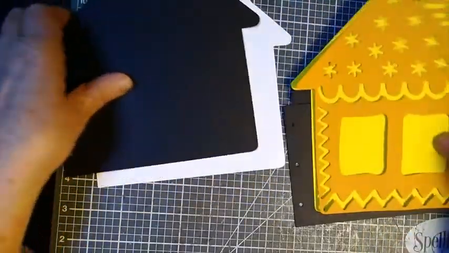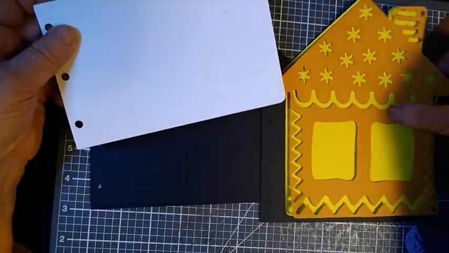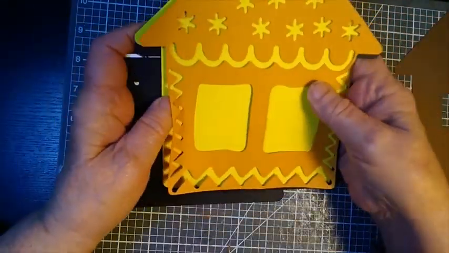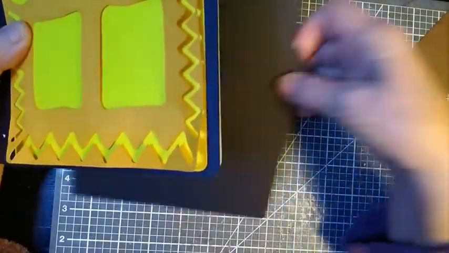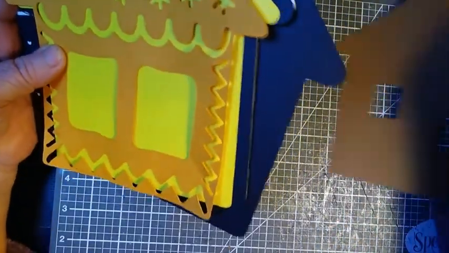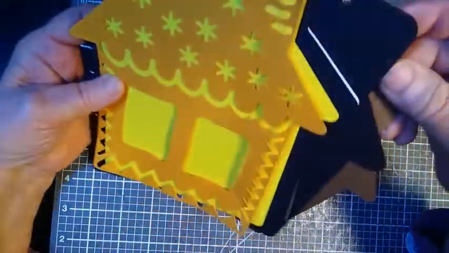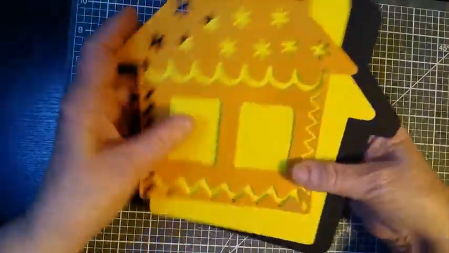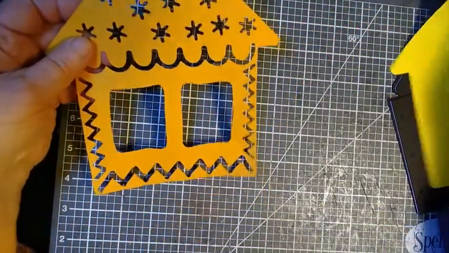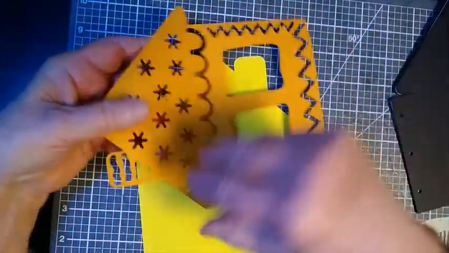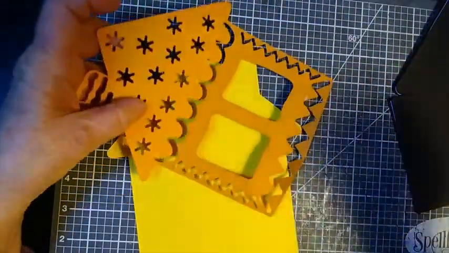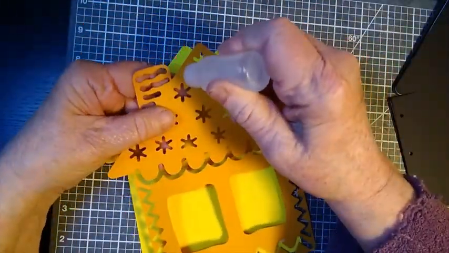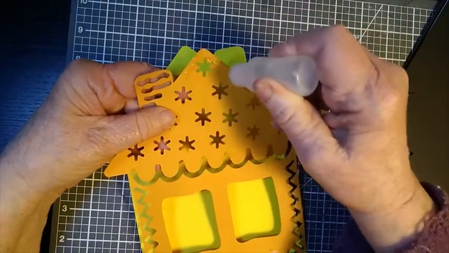Then we have, of course, our pages. I've only cut one out for now. We'll get some more later. And that's going to go in there. Then we have, of course, our back piece, as well as this that's going to go onto the back as well. Right, so I can put these down now, starting with the front mat.